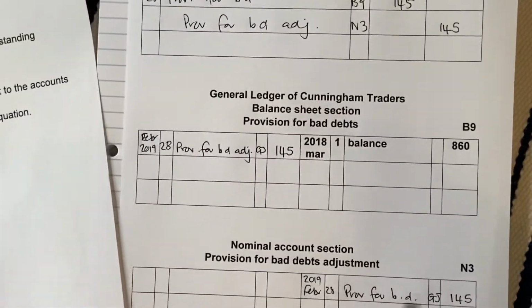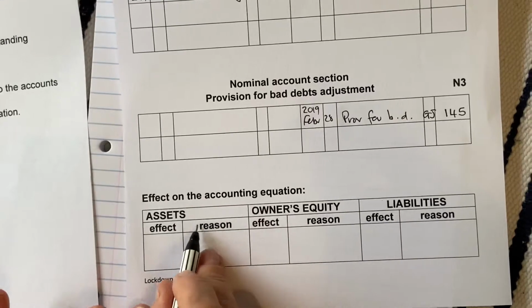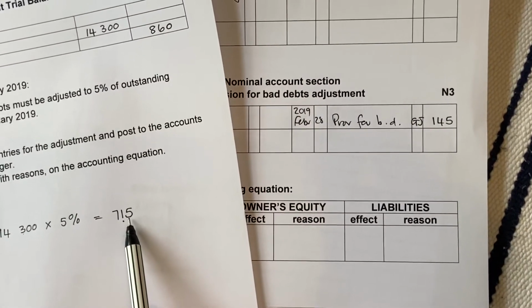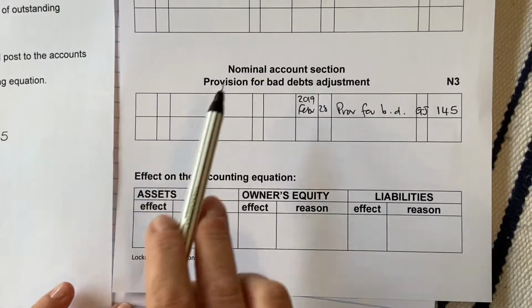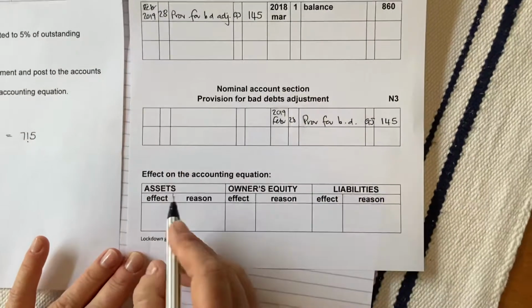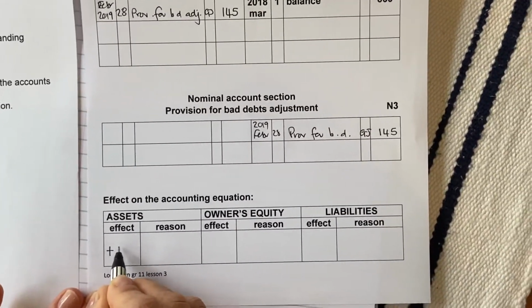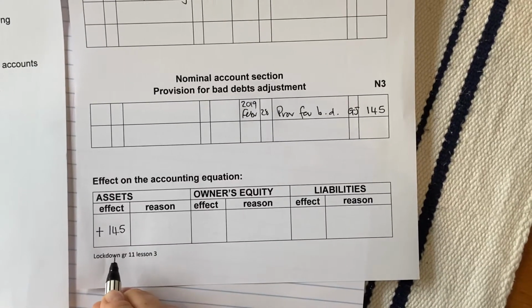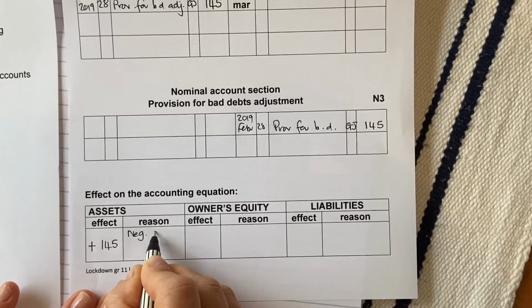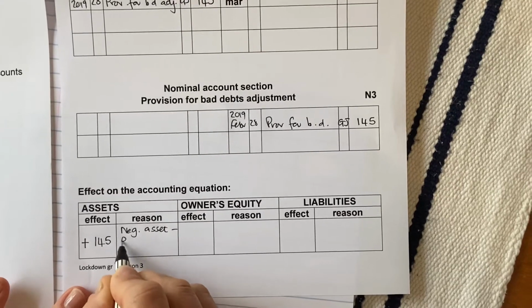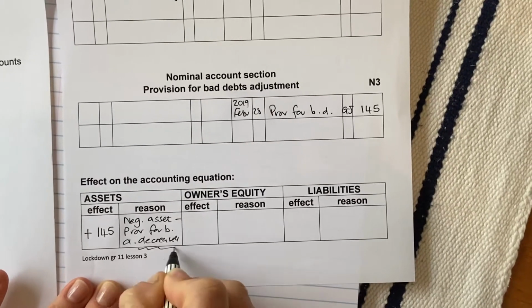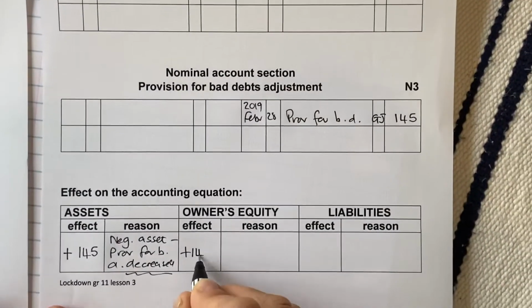Okay, so now what effect does this have on the accounting equation? Now from 860 decreasing to 715, it means it's a smaller amount that you're going to subtract from your debtors. So what is the effect on the accounting equation? When a negative asset decreases, of course, your assets are going to increase with 145 Rand, because you have to subtract less than last year. And what happens here? It's a negative asset, provision for bad debts decreased. There you go, decreased. And the effect here is 145 Rand.